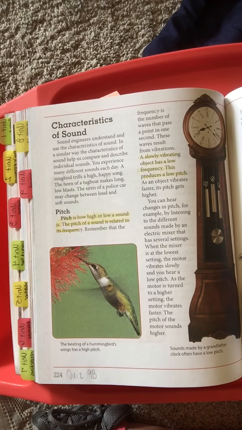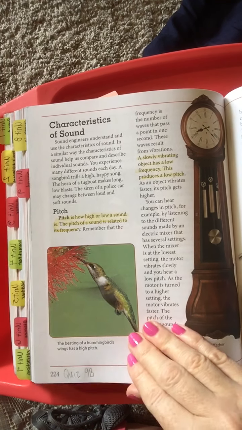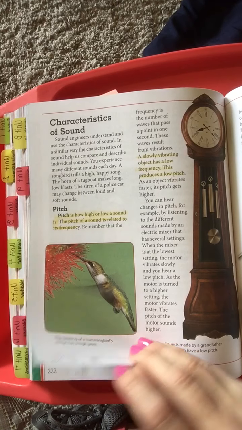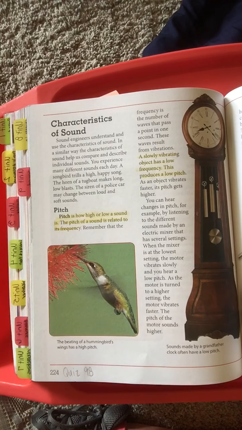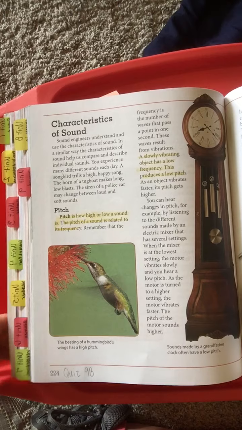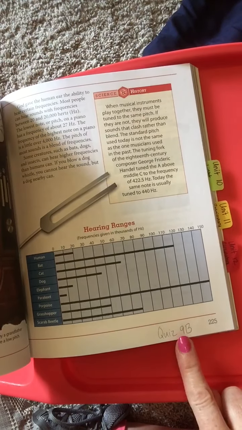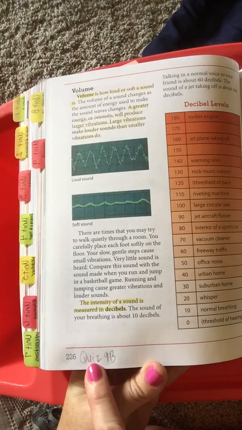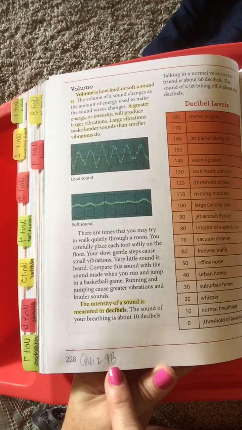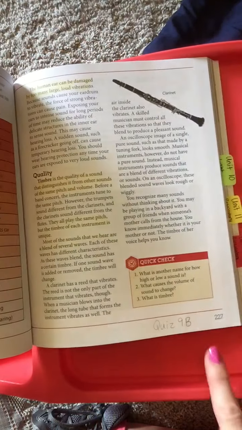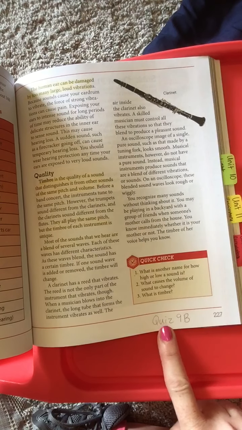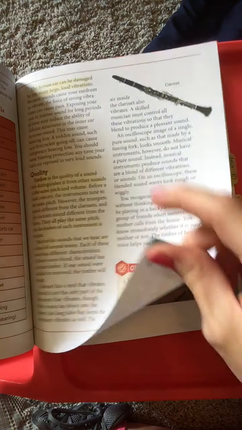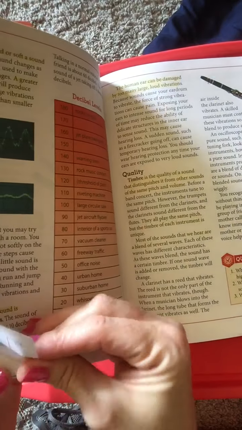We are now on page 224 in our science book. We are going to label it Quiz 9B. On page 225 of your science book, you'll be labeling it Quiz 9B. On page 226, you're going to label it Quiz 9B. And on page 227, you're going to label it Quiz 9B. And that is the end for Quiz 9B.